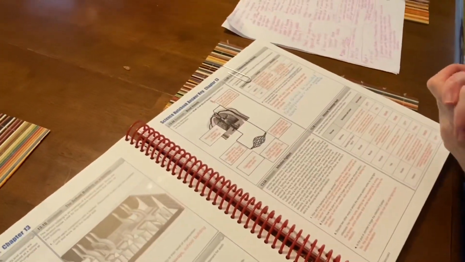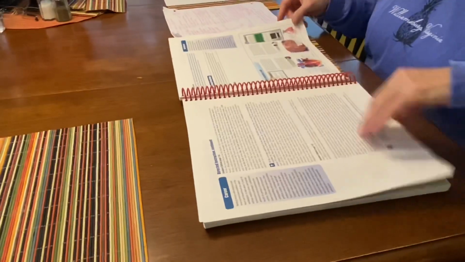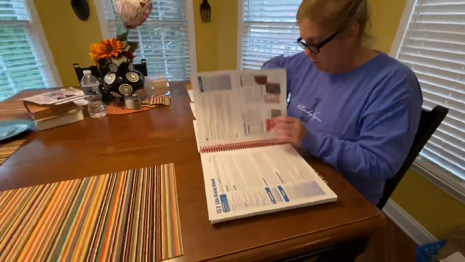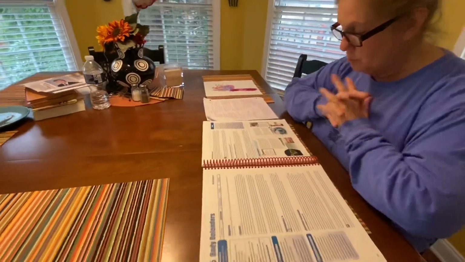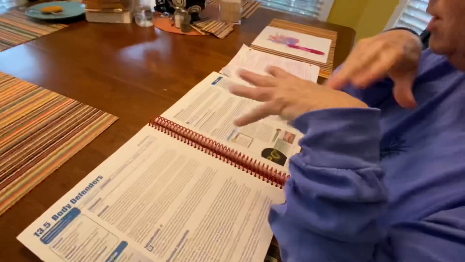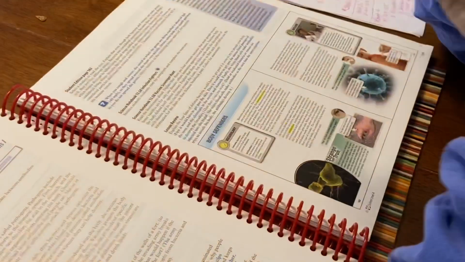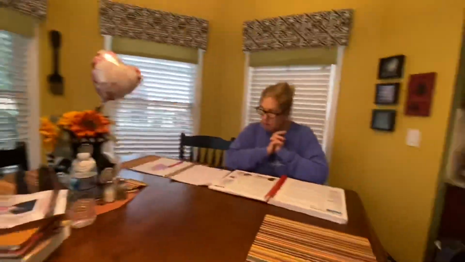Okay, then I want to go to pages 162 and 163 in your textbook. We are now going to talk about the body defenders, the immune system. That is the third function of the cardiovascular system, and its purpose is to work along with the immune system to fight infections.